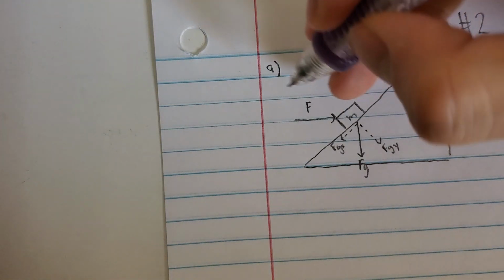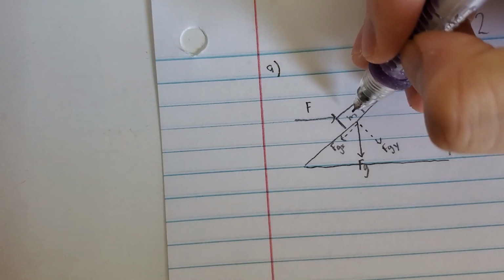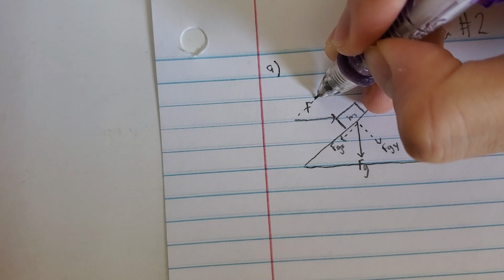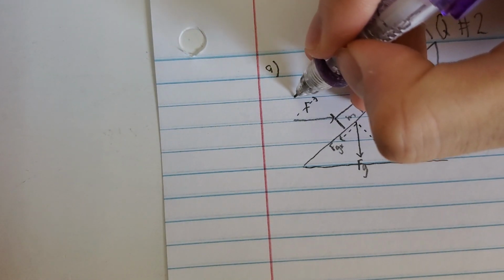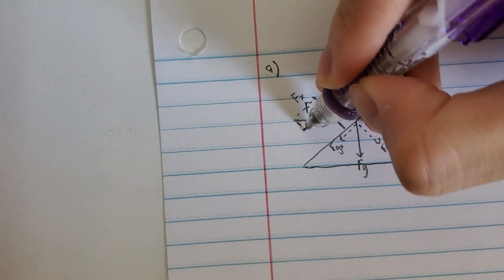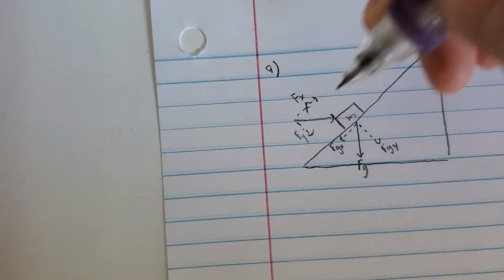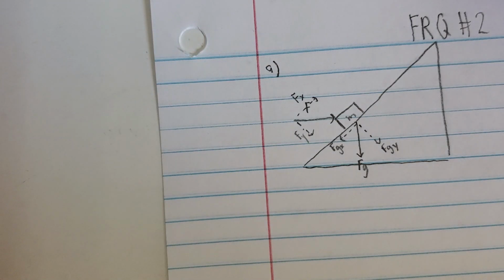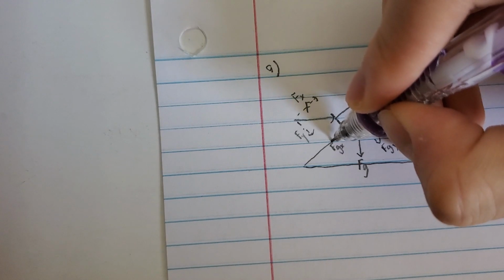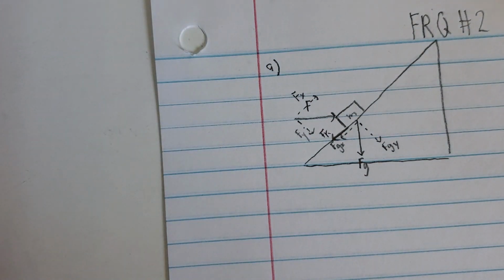For my F, the component that is parallel to the surface of the incline, let's call this Fx, and this is what it looks like right here. The component perpendicular to the incline is this, Fy. And we also have friction, so there's Fk. So those are all my forces.